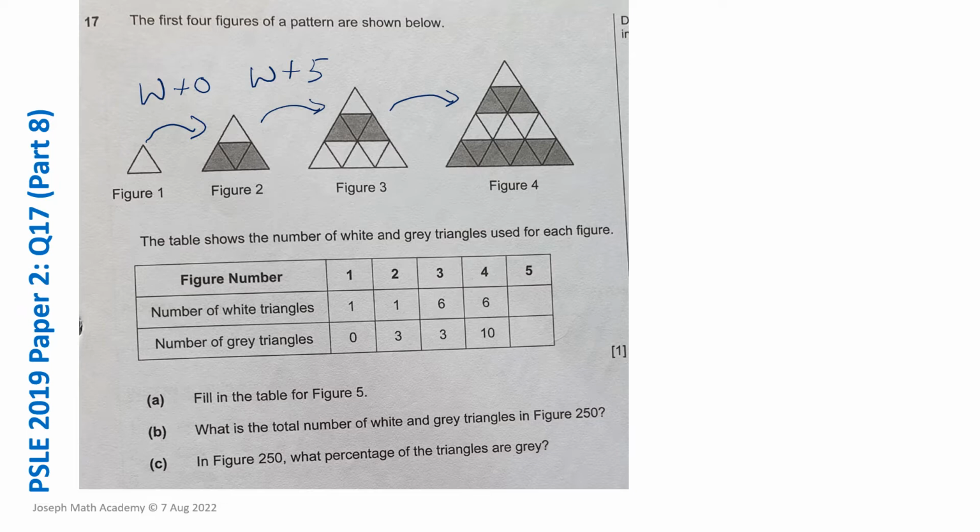What about the gray ones? The gray ones, nothing happens from 1 to 2. So the gray ones, something happens. It's actually increased by 3, 1 to 2. Nothing happens from 2 to 3. And 3 to 4, the gray one, we have 7 more.